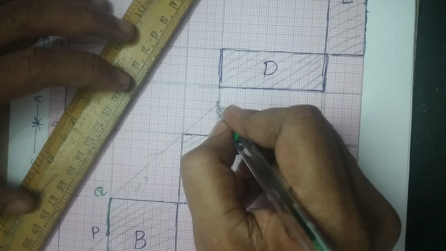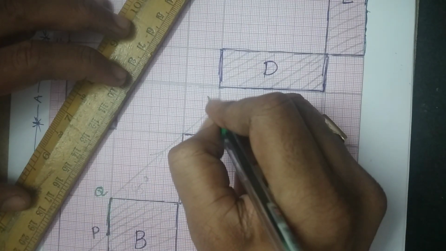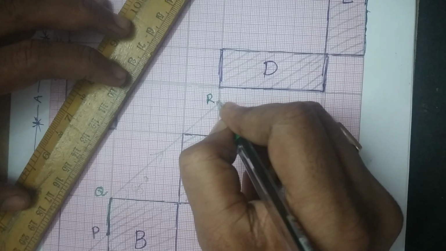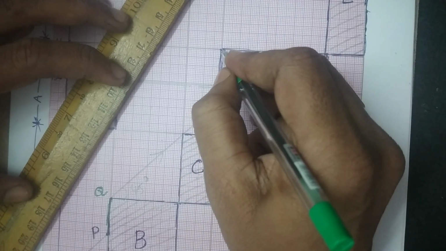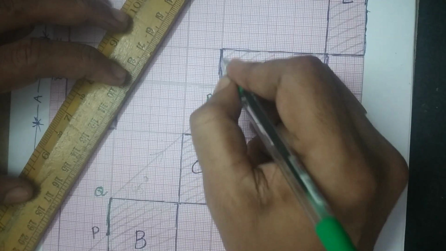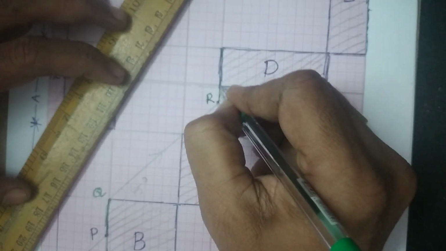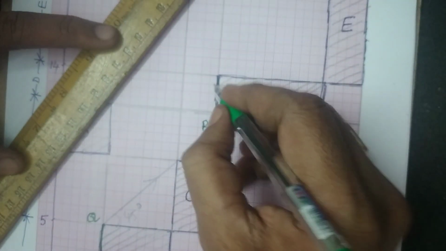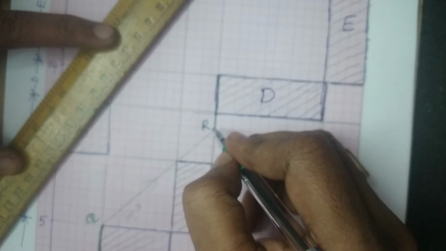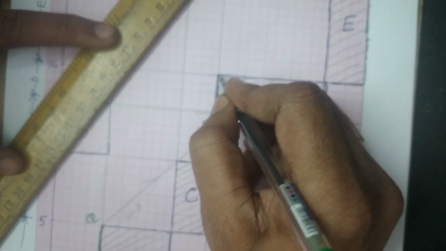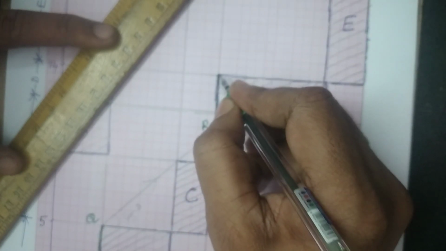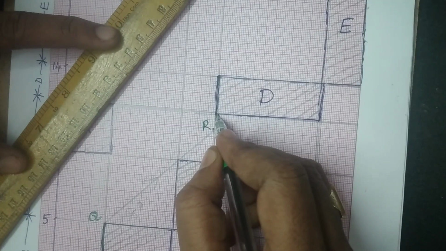You name this one R. And up to here you draw one particular green line, a vertical line. Clear? A vertical line, up to here, because the block ends here.